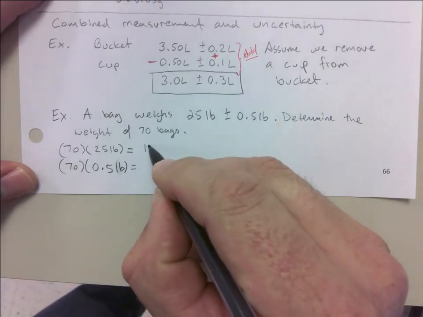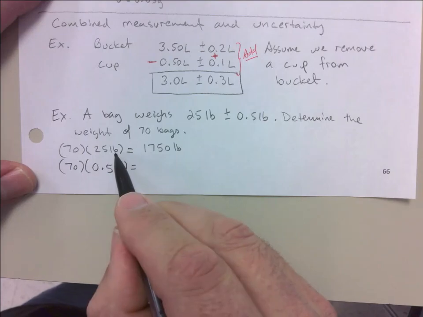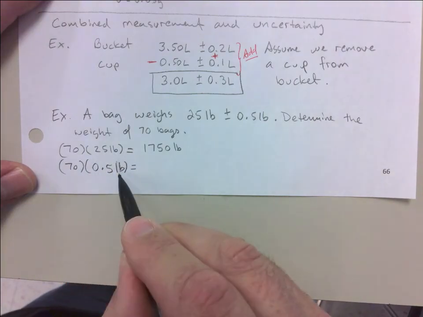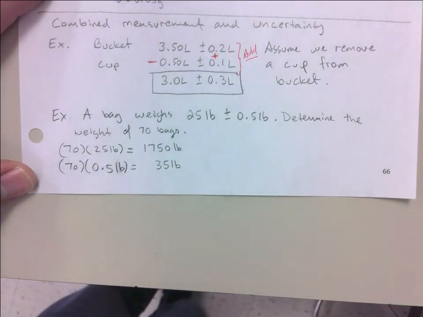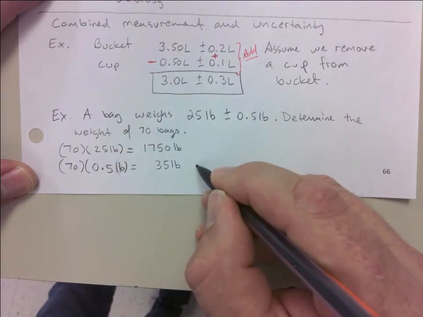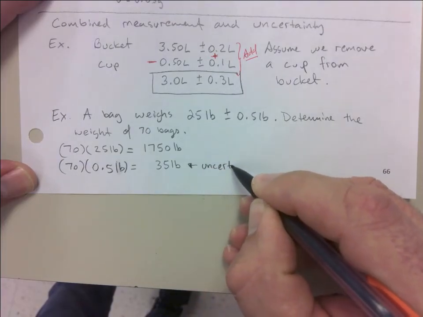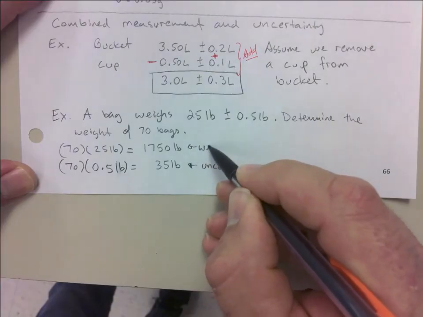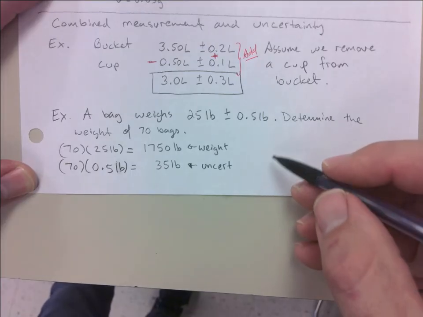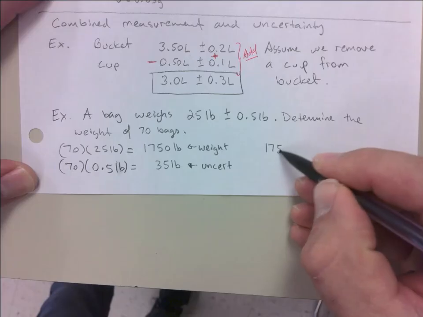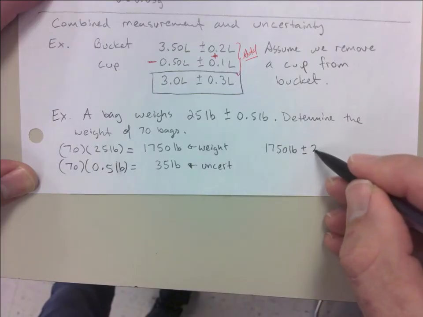So this is 1750 pounds is the combined weight of all the bags, okay? And then half of 70, what's that? 35, right? This is the combined uncertainty. And this is the weight. So let's state it. They most likely want you to state it like this: 1750 plus or minus 35 pounds.